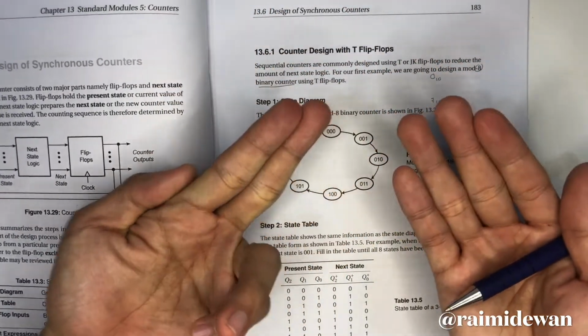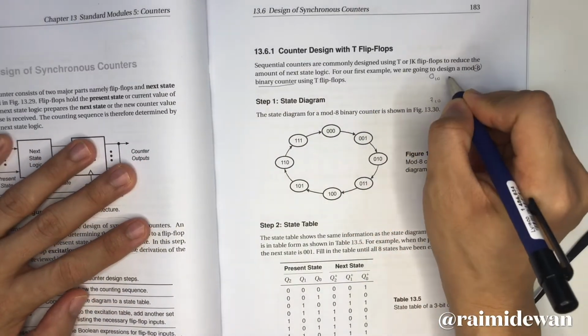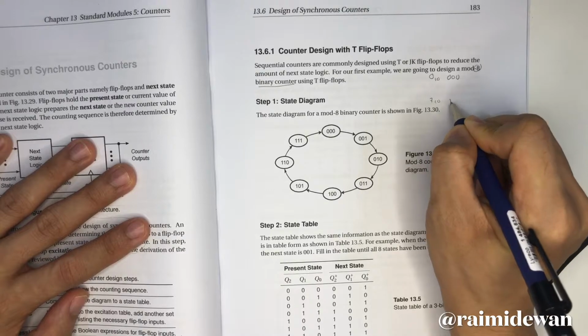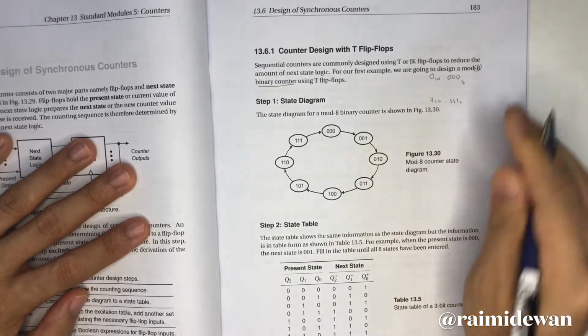So 7 in decimal, but we need to change it into the corresponding binary, which is this.